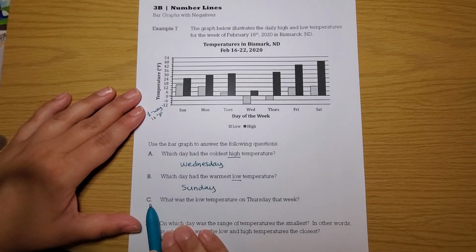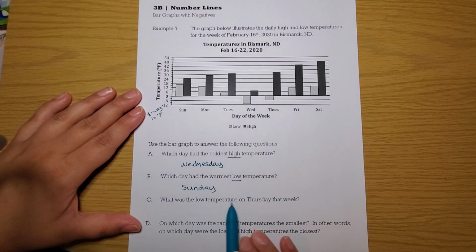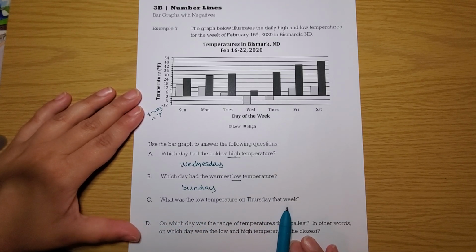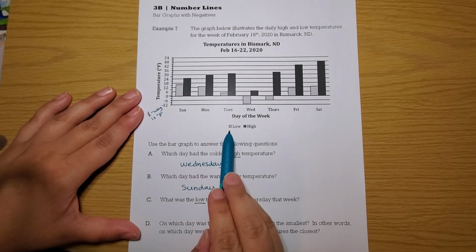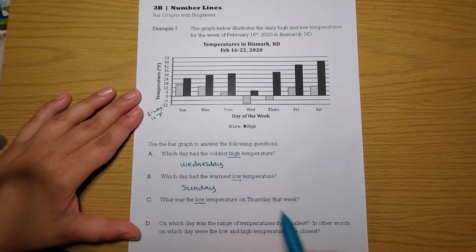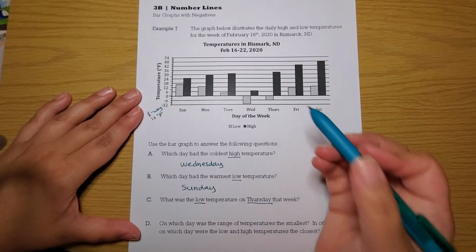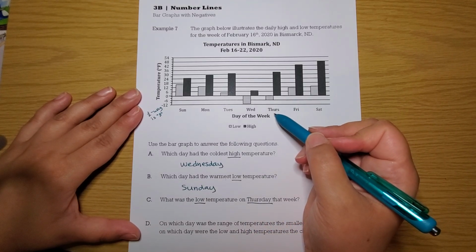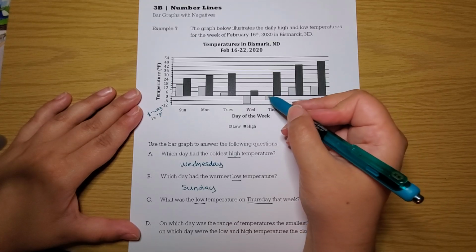For part C, it says, what was the low temperature on Thursday that week? So again, I'm looking at the low temperatures, so I'm going to look at the light gray bar, and this is for Thursday. So here's Thursday. Oh, here's that light gray bar.